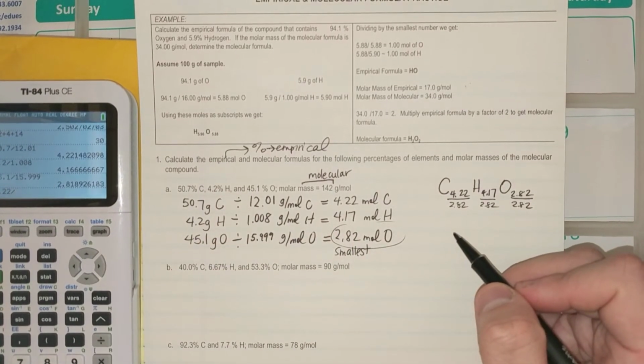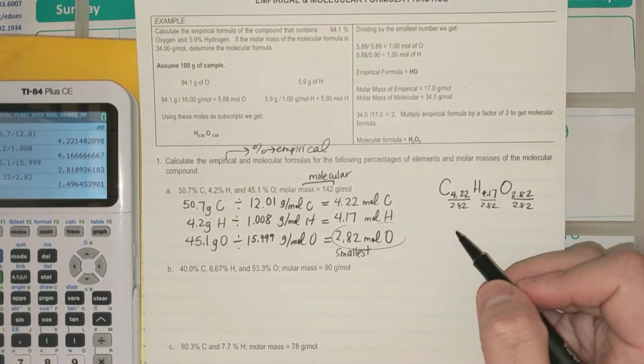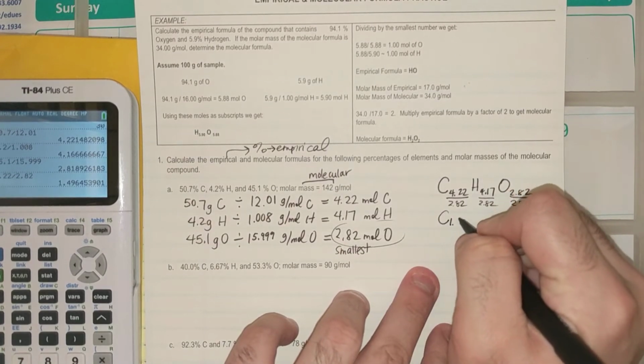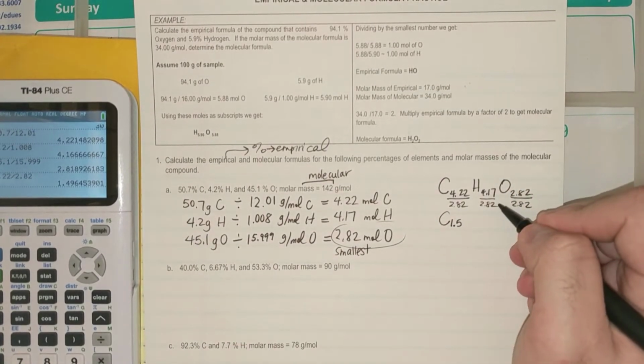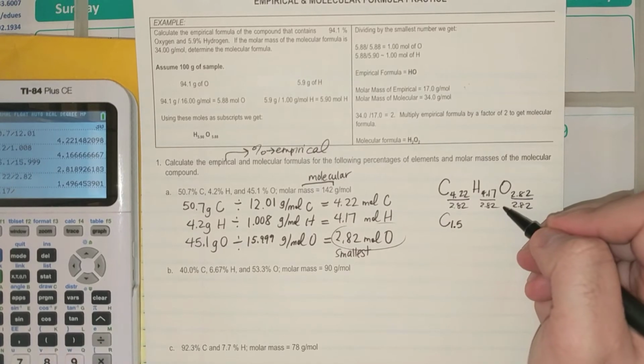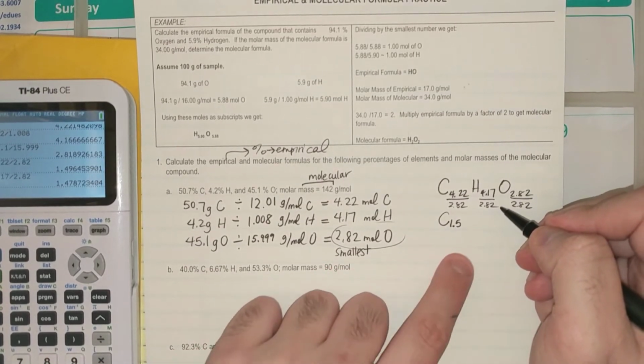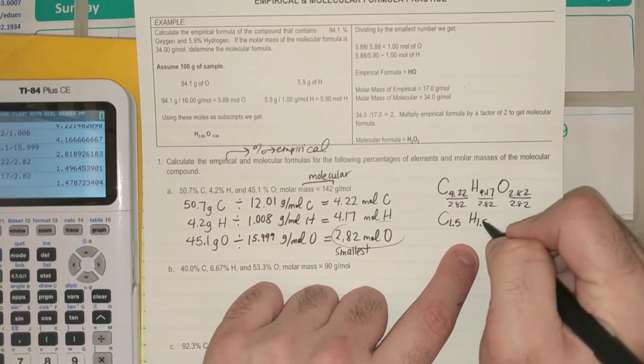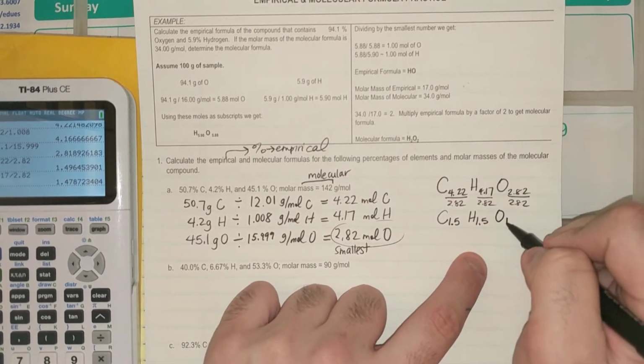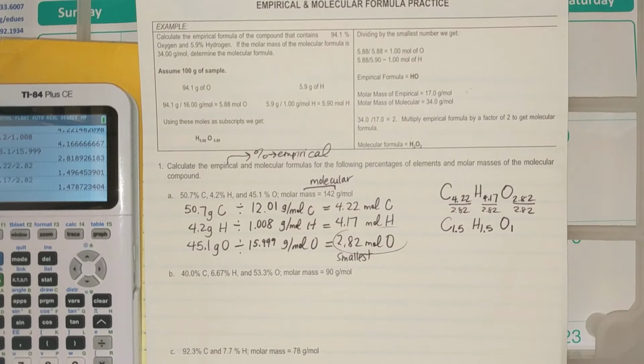4.22 divided by 2.82, I get C 1.5. 4.17 divided by 2.82, I get H 1.5, and then I get O 1. Now, I didn't mention this in the other video, but usually we would round this to the nearest whole number.